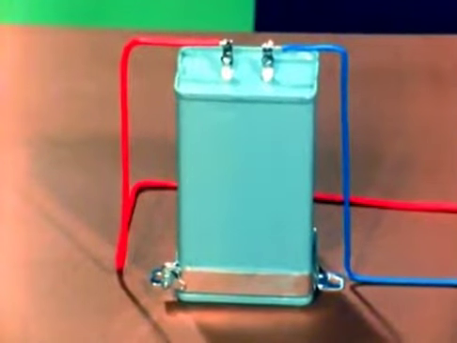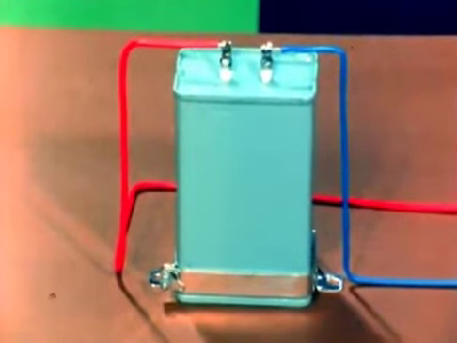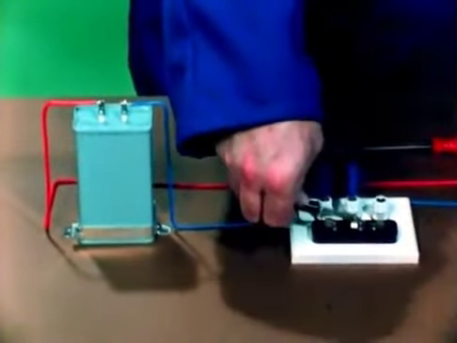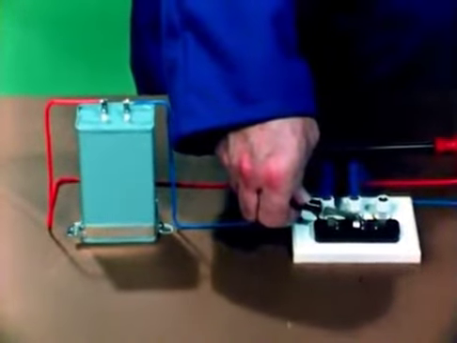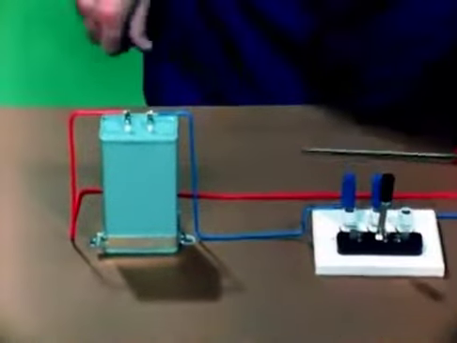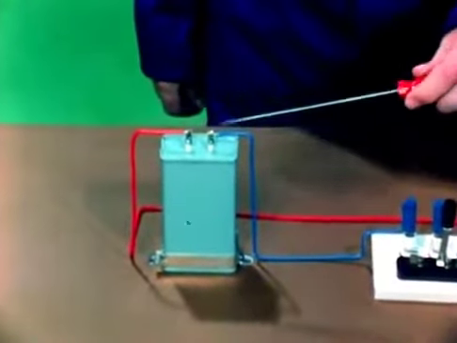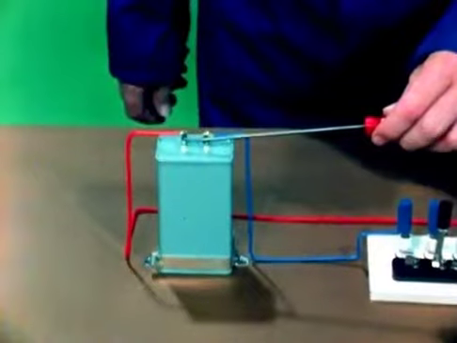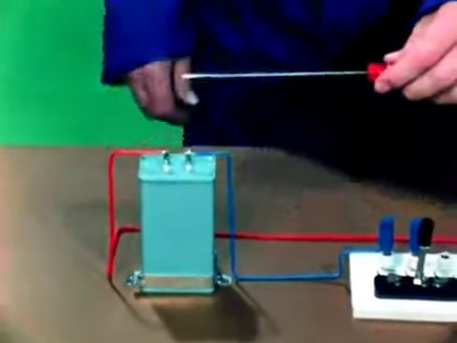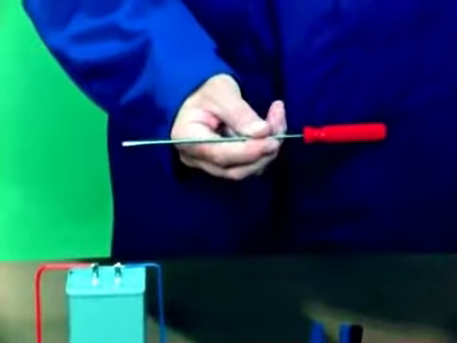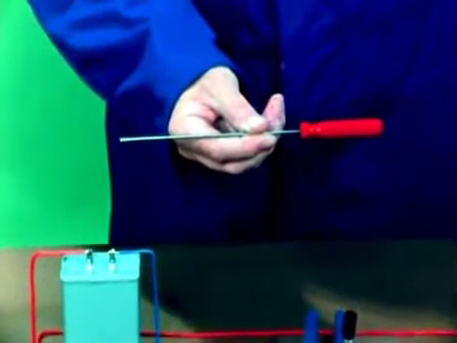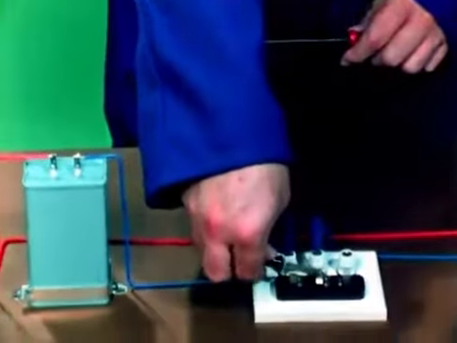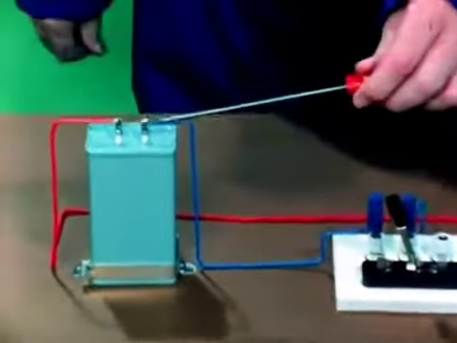In real life, this is easy to demonstrate. Here is a capacitor connected through a switch to a power source. By closing the switch, we charge the capacitor. When we break the switch, the charge remains in the capacitor, as we can easily show. Watch. Incidentally, notice that the screwdriver used to discharge the capacitor has an insulated handle. It's an essential rule never to discharge a capacitor when it is still connected to a battery or the mains.